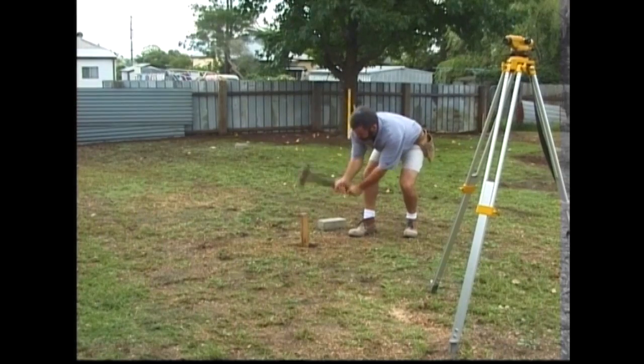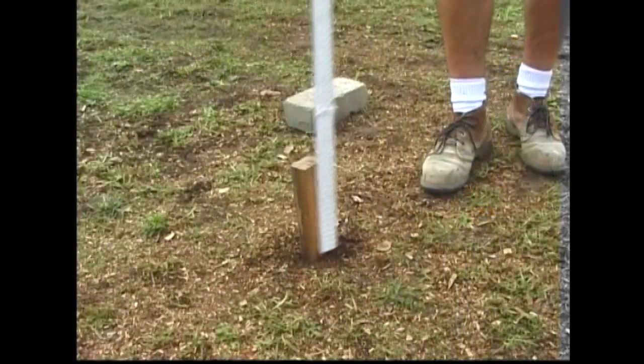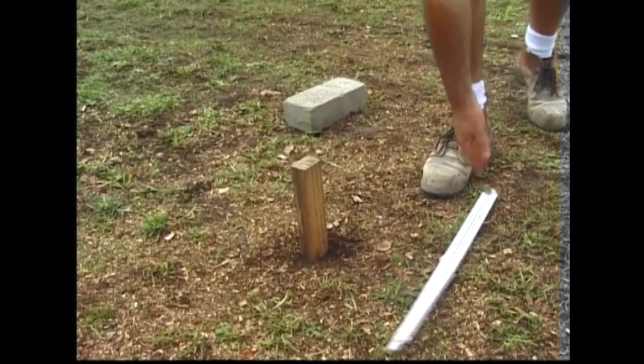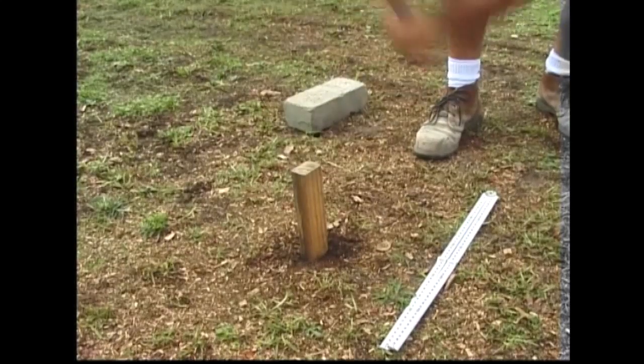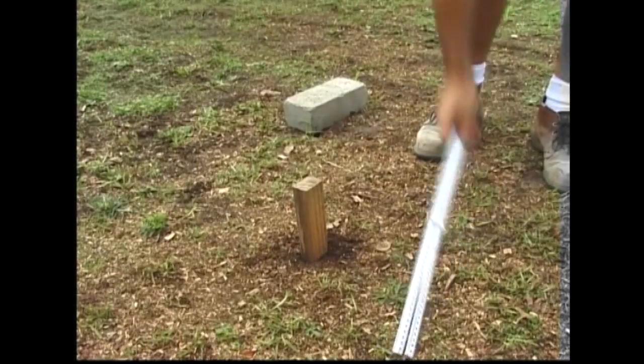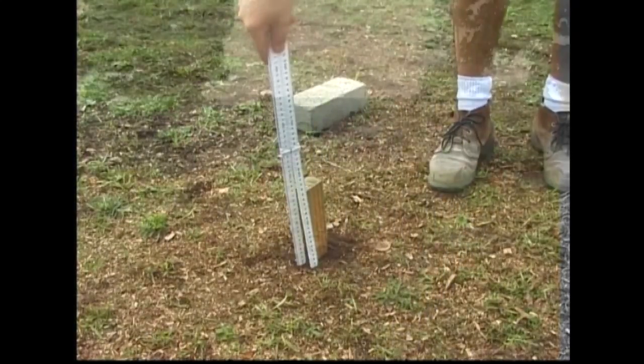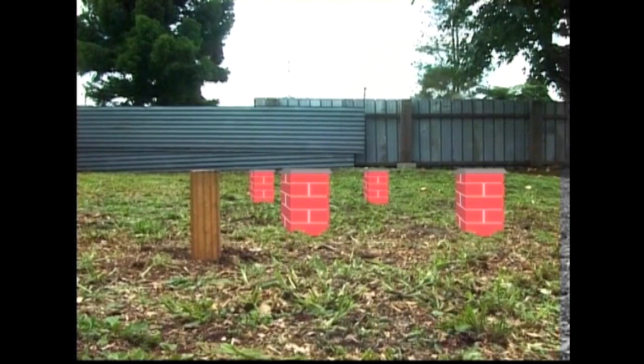A height peg is placed here for reference. The top of this peg is a datum for the height of brickwork, which allows for minimum clearance to the underside of bearers.